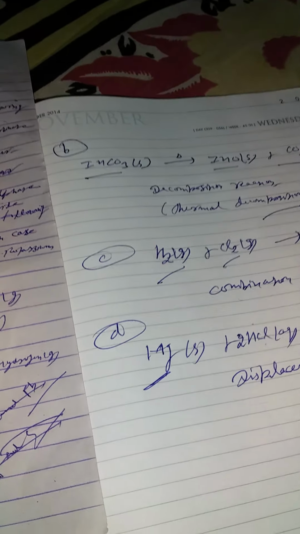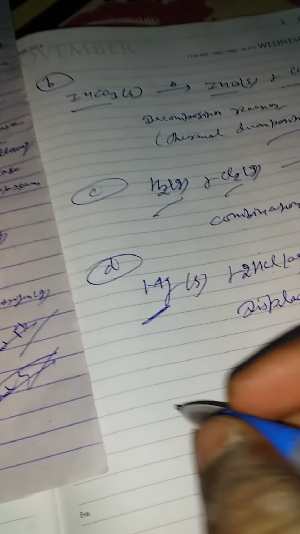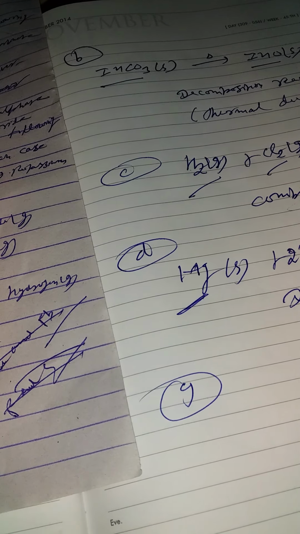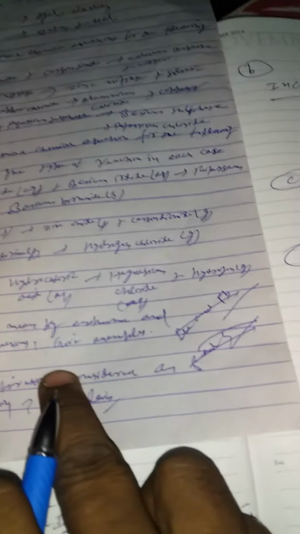Now next, question number 9. What does one mean by exothermic and endothermic reactions? Give example.